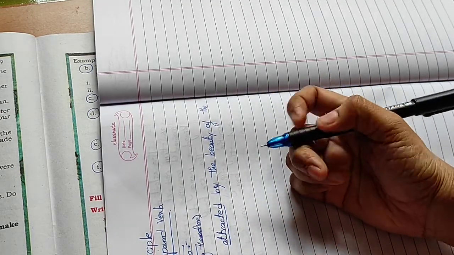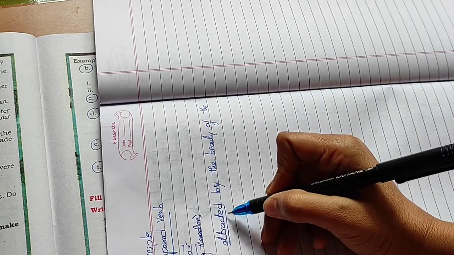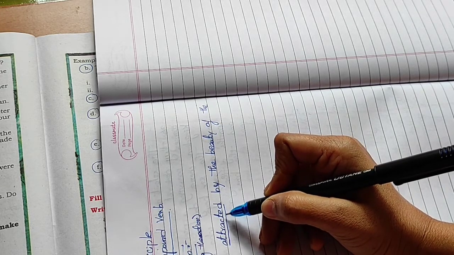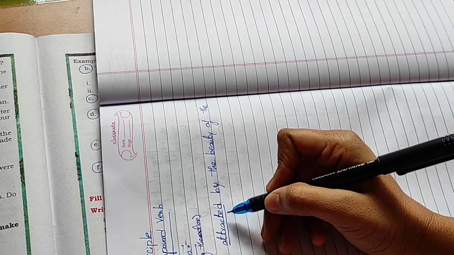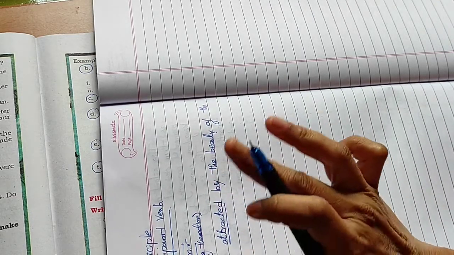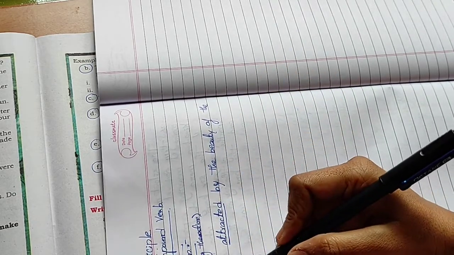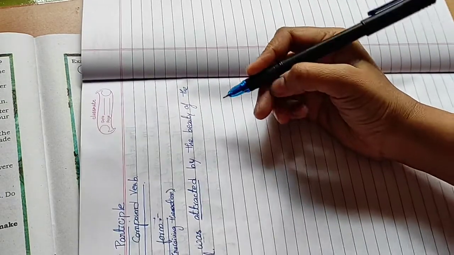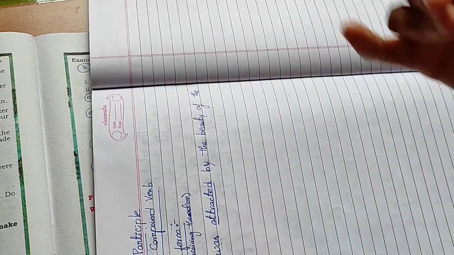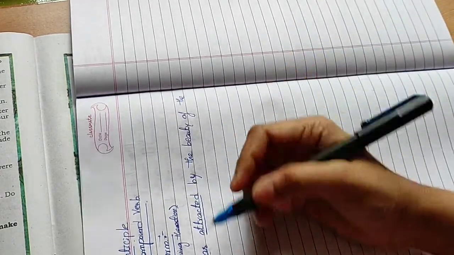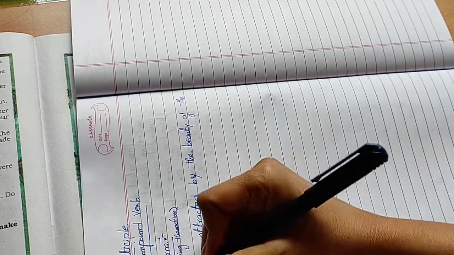She is receiving that. What is that action? Attract. She was attracted. Got it? She was under the action. It means she is receiving that action. It is in the passive form.